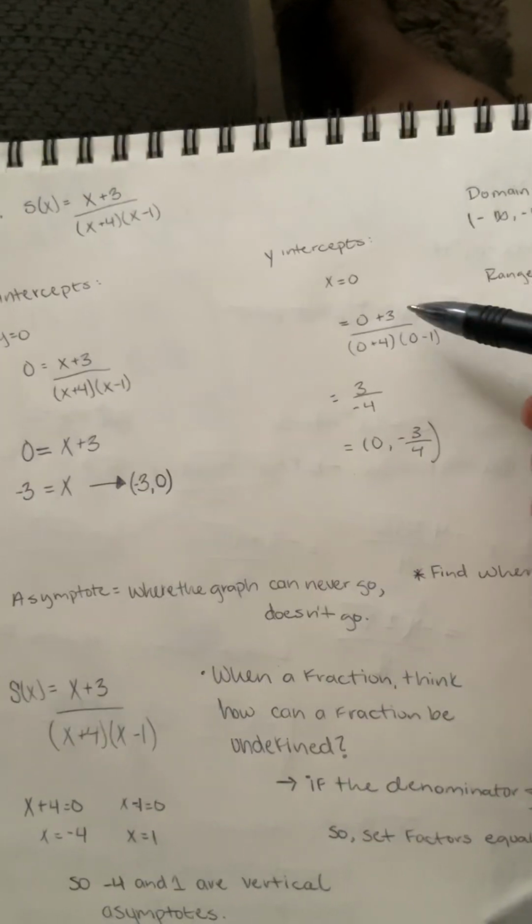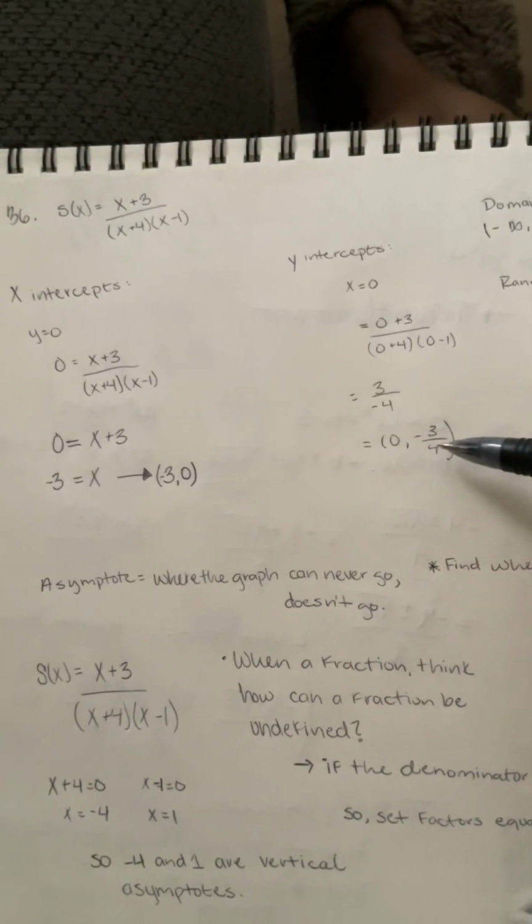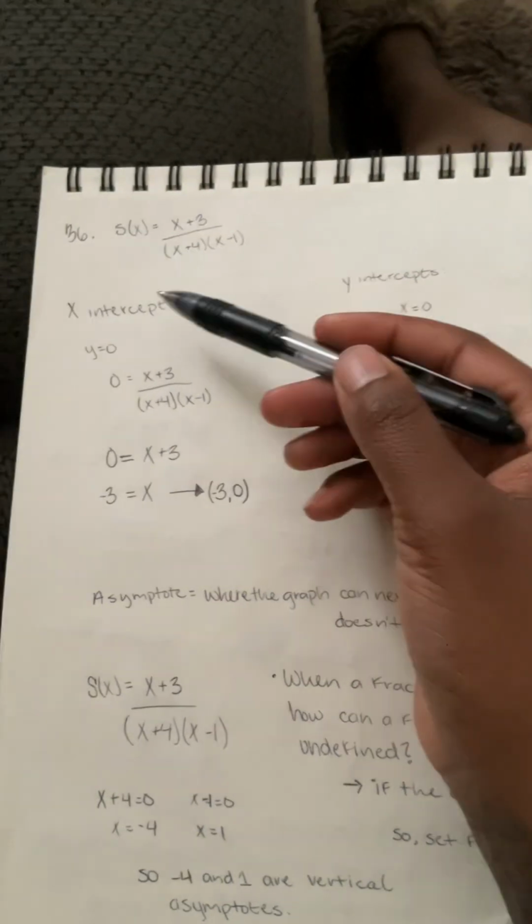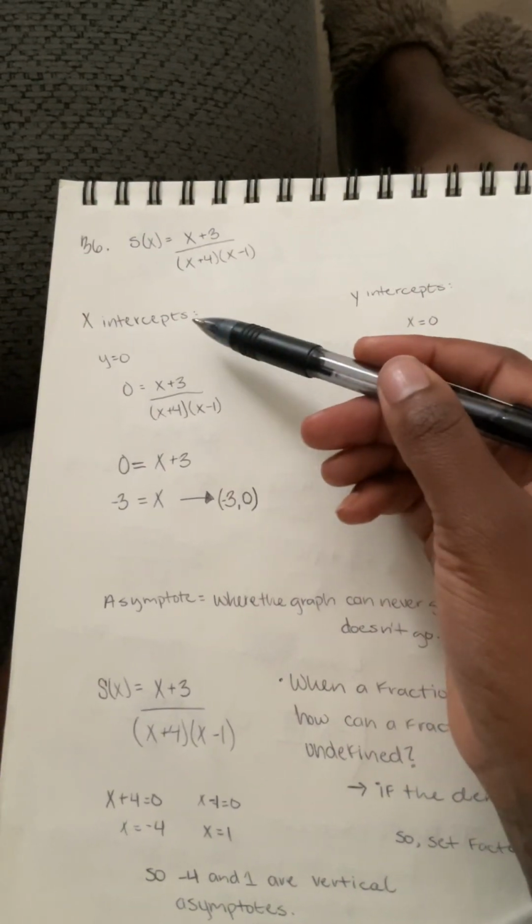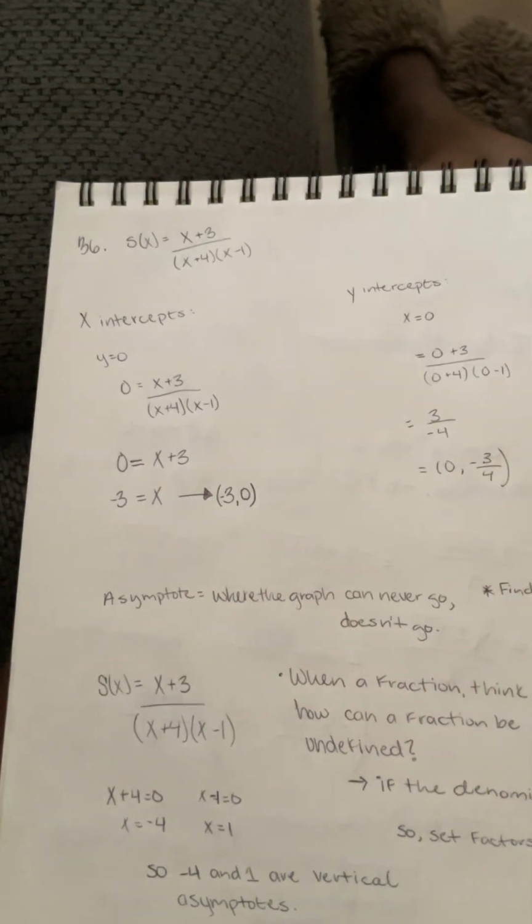which is how we ended up getting this answer here, (0, -3/4). For the x-intercept, we're going to set our y equal to 0, which is how we end up getting -3. Here's the work for that.